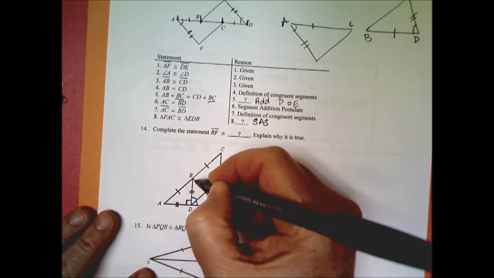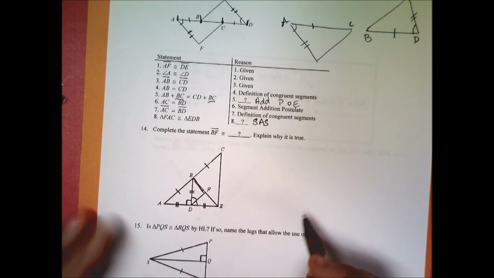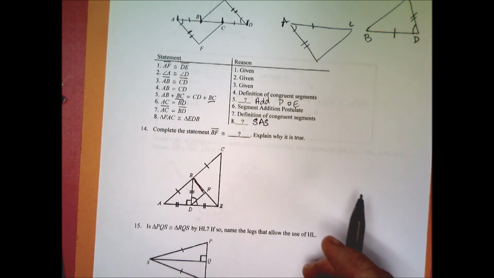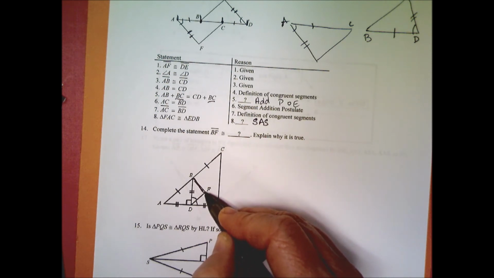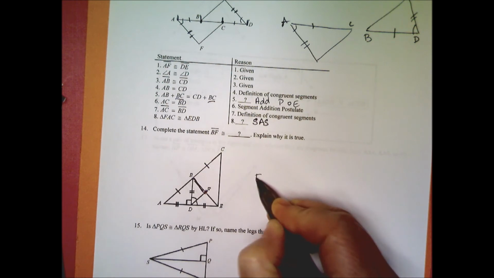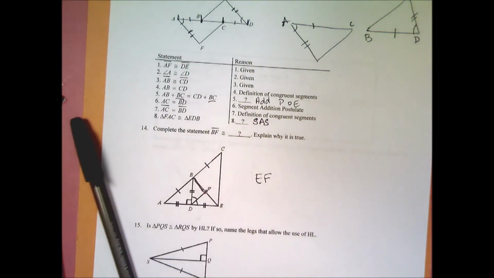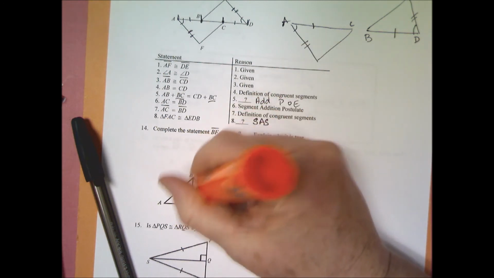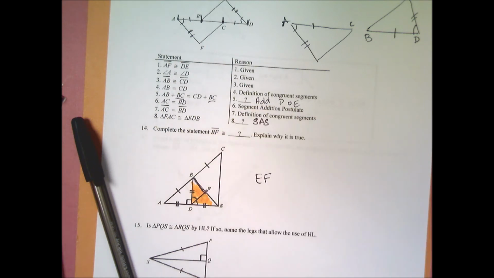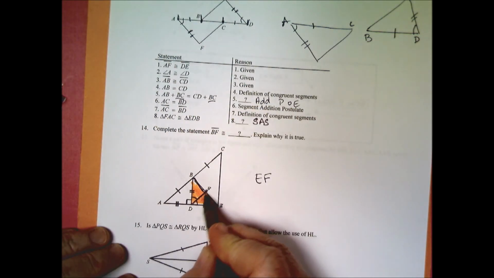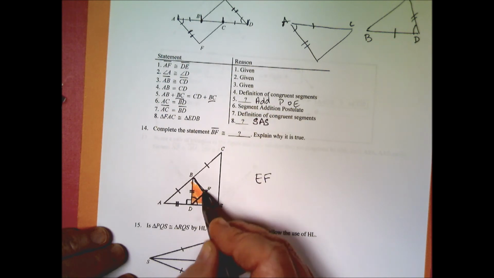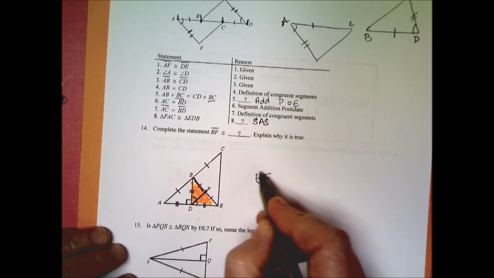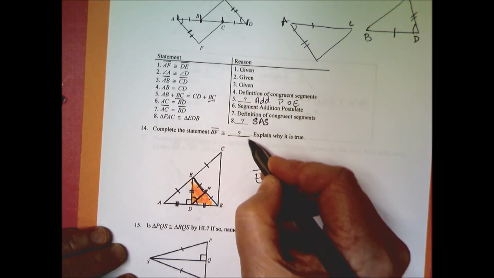14, segment BF is congruent to what, and explain why it's true. Well, we have BF is congruent to EF. In this triangle, this segment splits the vertex angle of the isosceles triangle. So it also hits the midpoint, which makes FE or EF congruent.